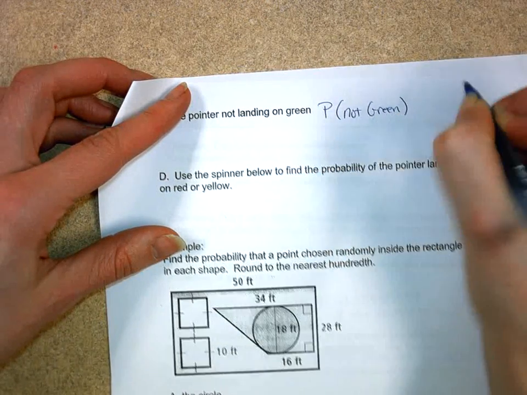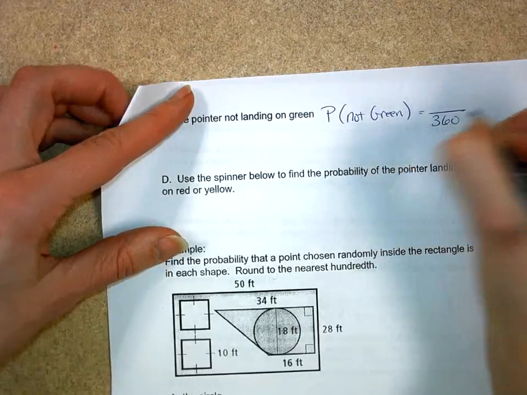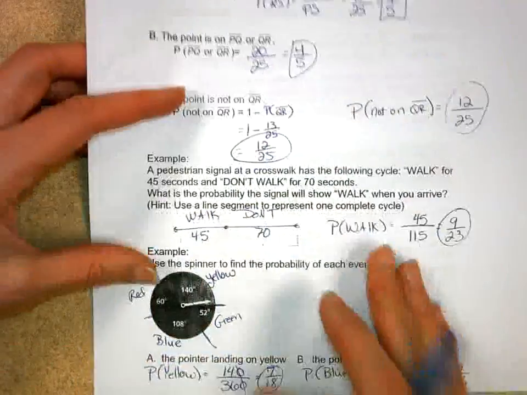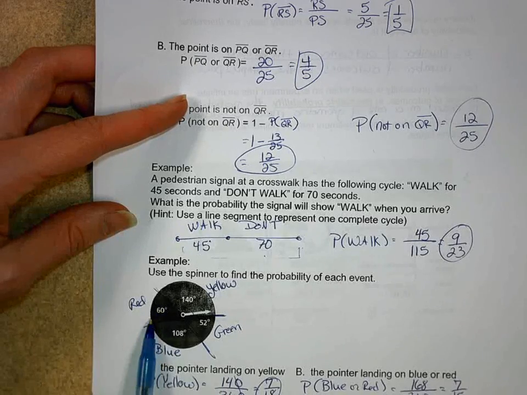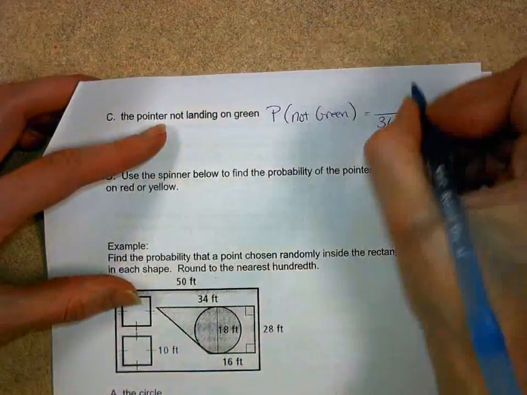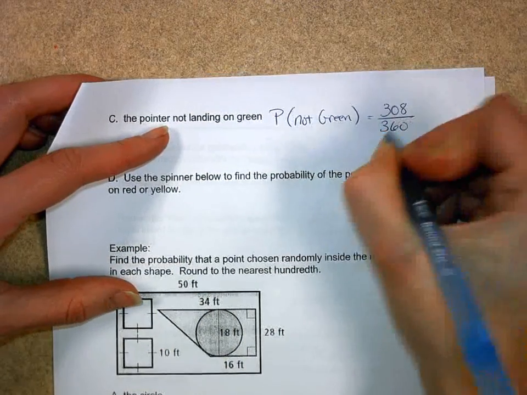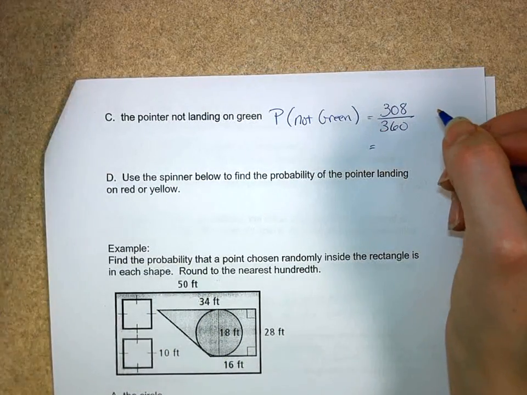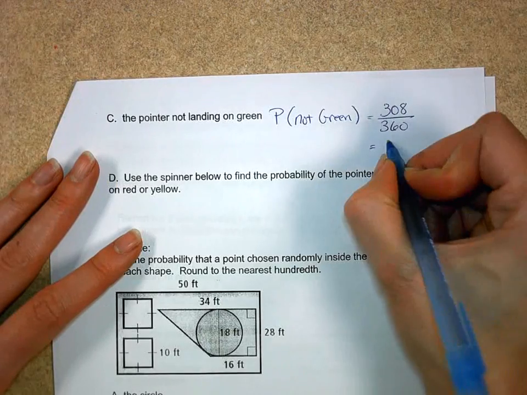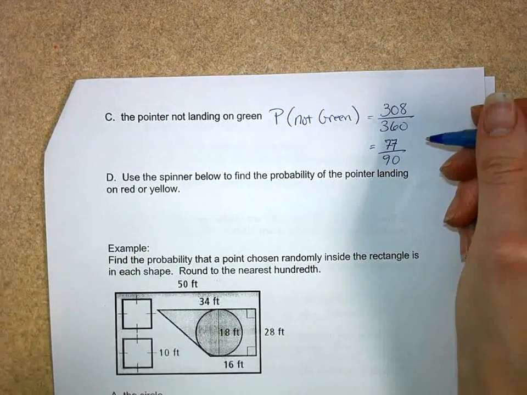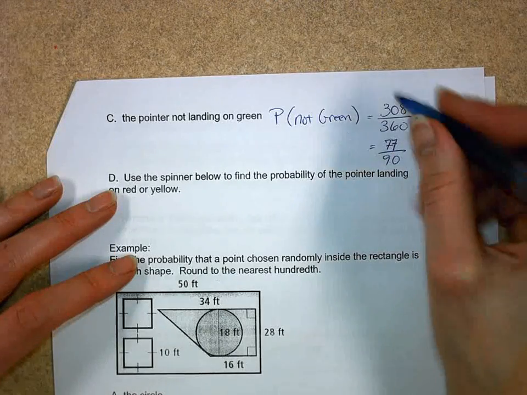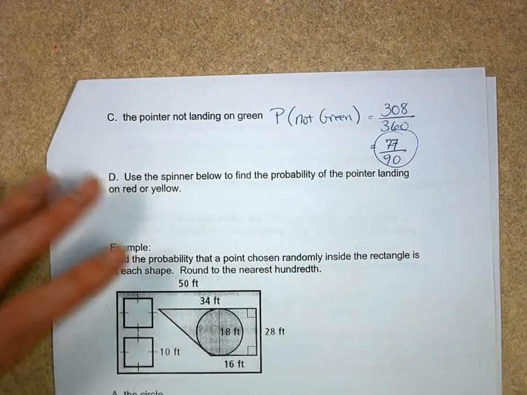I think the easiest way of doing this is actually to count the other ones up. So the probability of not on green is you have 140 plus 60, which is 200, plus 108, which is 308. So the probability of not green is 308 over 360. What do we get when we simplify that? That's going to be 77 over 90. Now, 4 can come out of both of those is what I took out. So that's the probability there, 77 over 90.